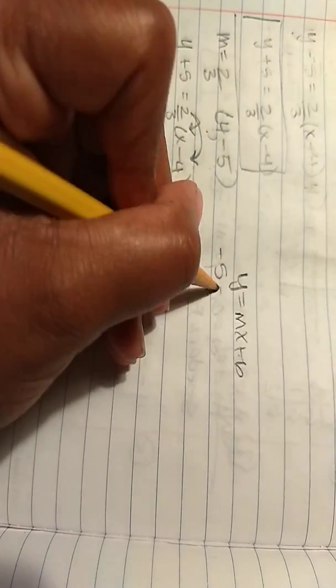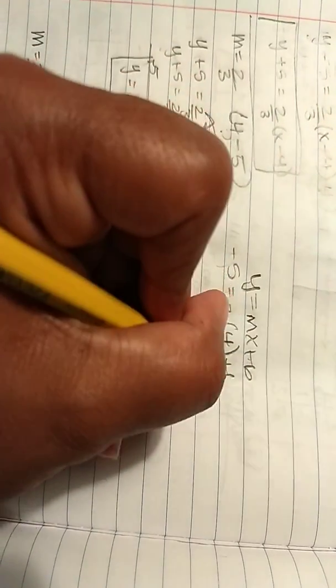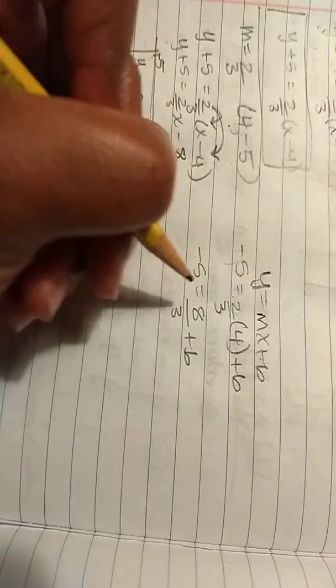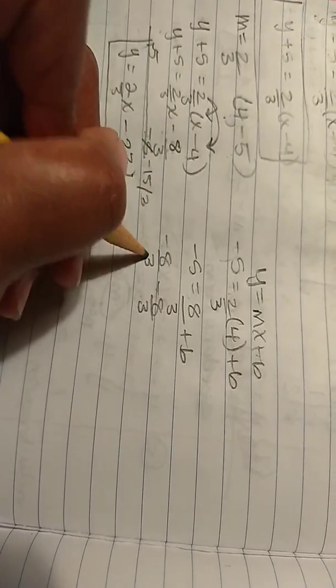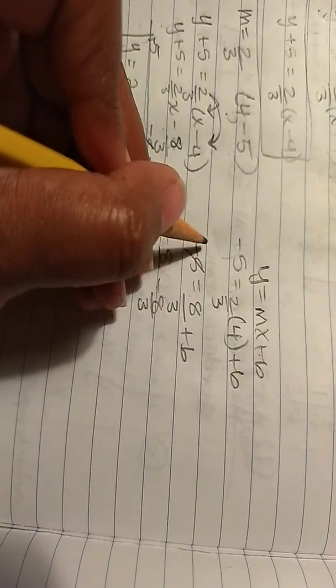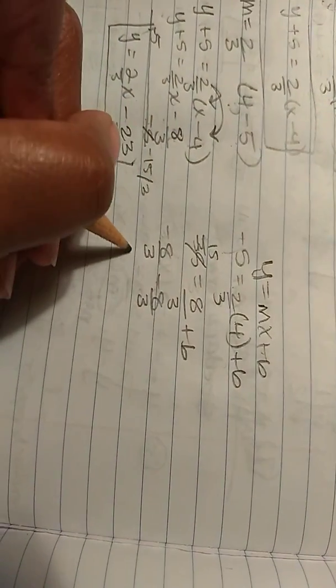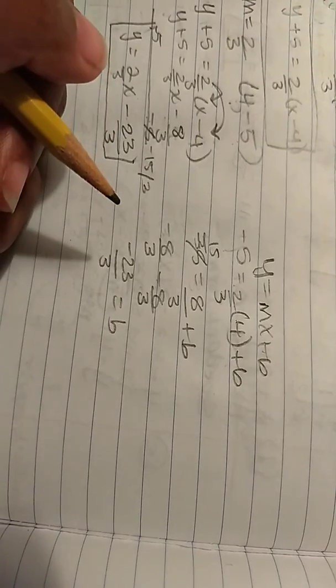So negative 5 is my y, 2/3 is my slope, 4 is my x, plus b. I don't know it. So that gives me negative 5 equals 8 over 3 plus b. I'm going to subtract this 8/3 from both sides. And again, I need this to be a fraction. So negative 15 minus 8 is negative 23 over 3 equals b.